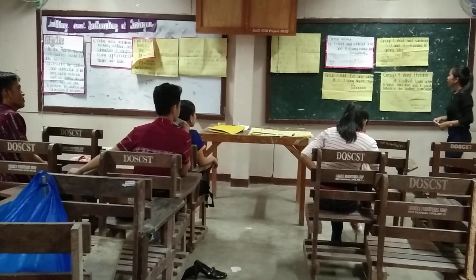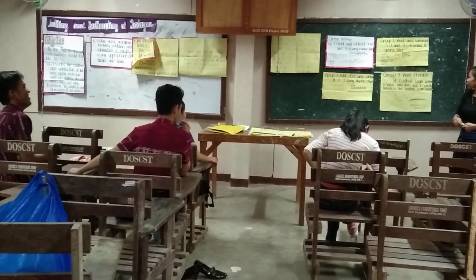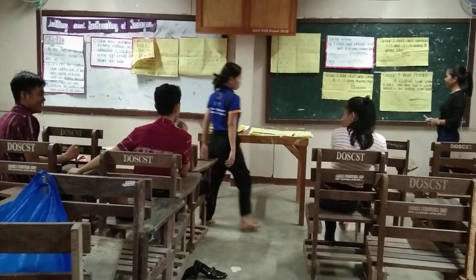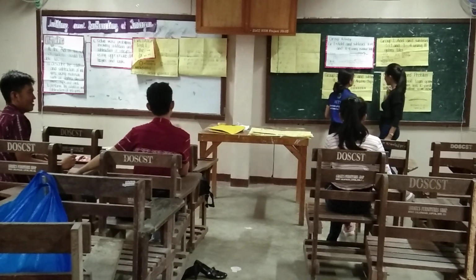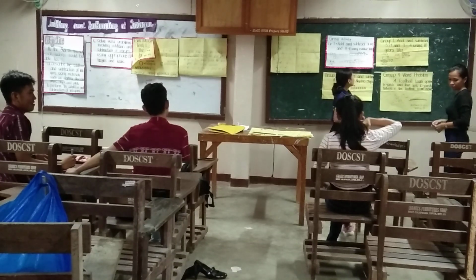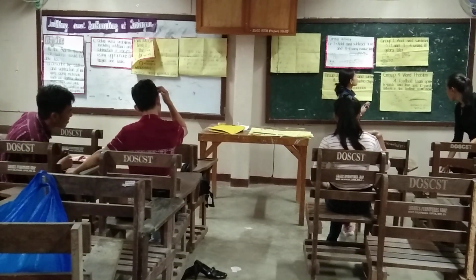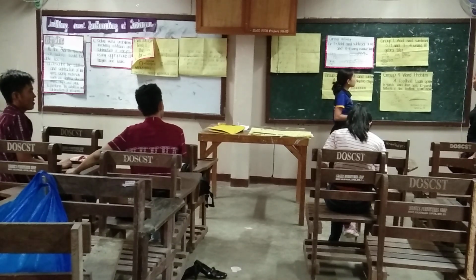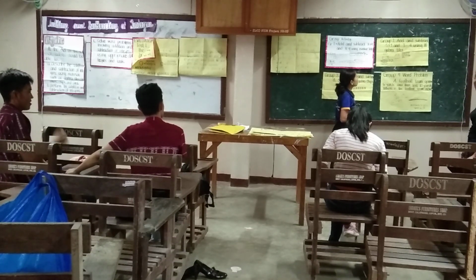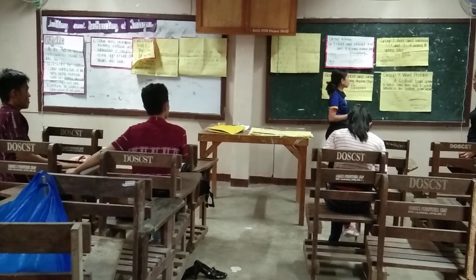Okay, so next is group 2. Group 2: add and subtract negative 5 plus 2 and 3 minus negative 4 using algebra tiles.